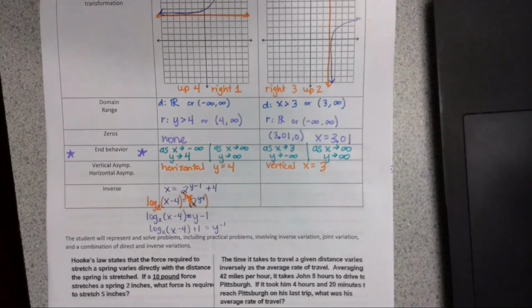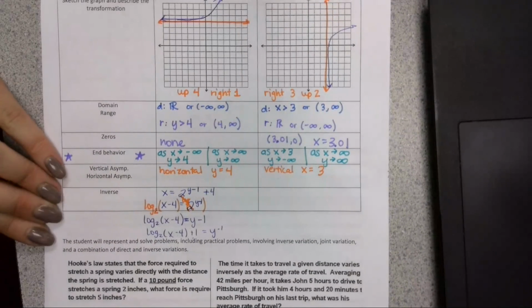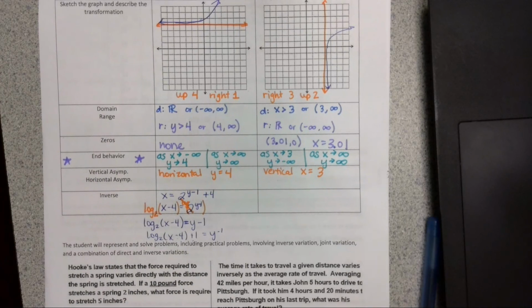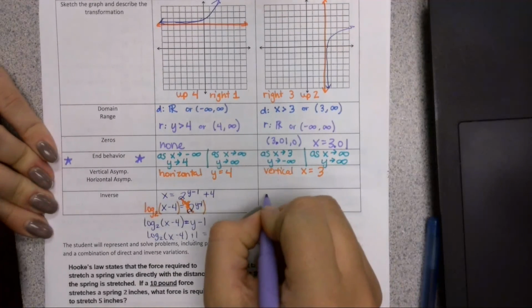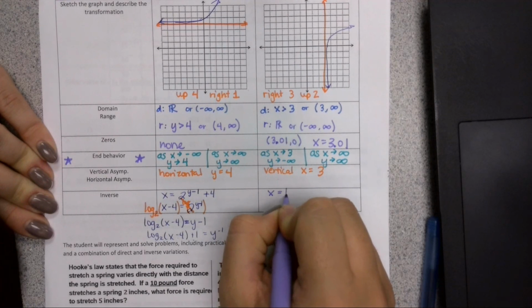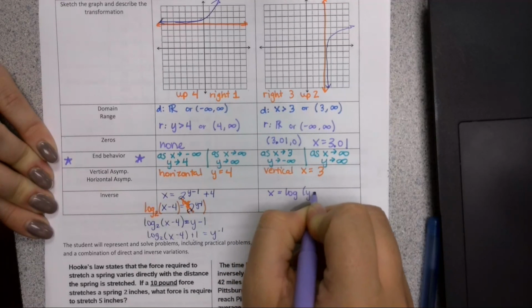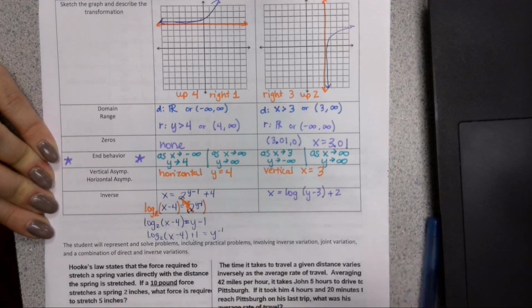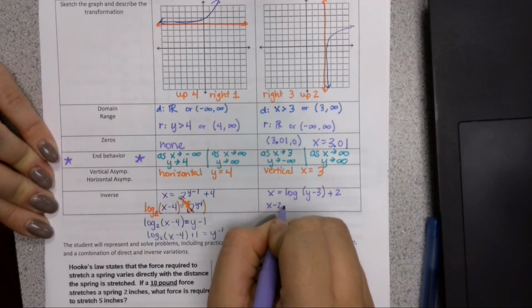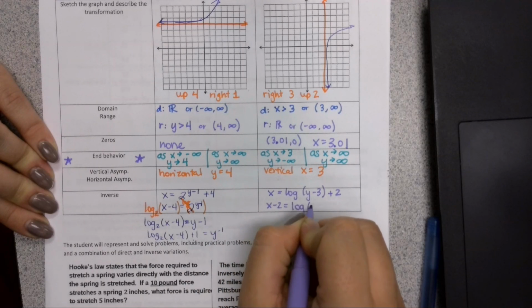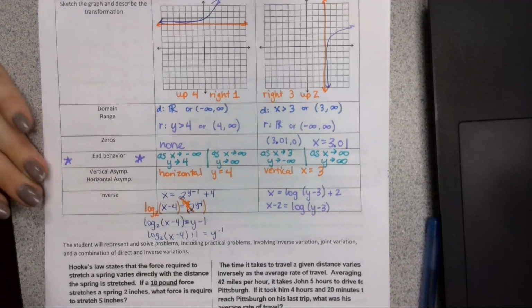Lastly, we need to talk about inverse. Just like with exponential, we need to switch our x and our y values. x equals log of y minus 3 plus 2. We'll subtract 2 from both sides. And now we're left with getting rid of a log.